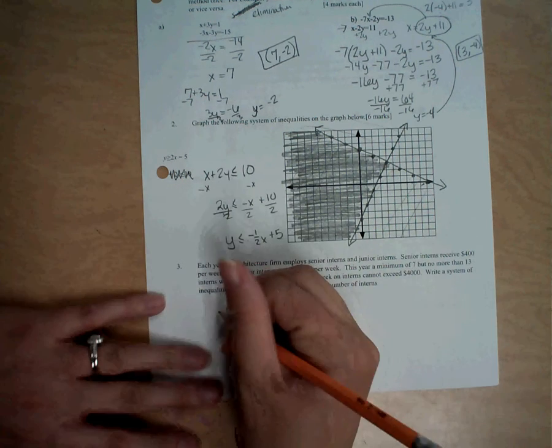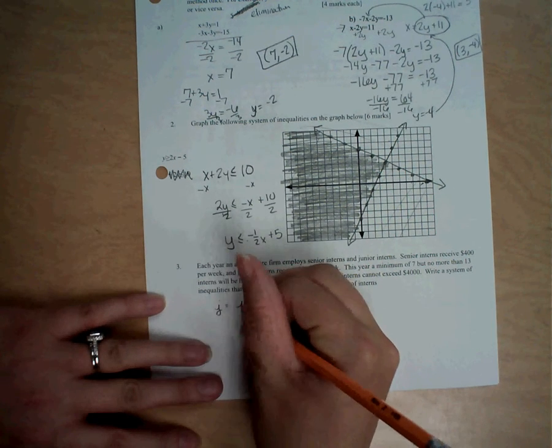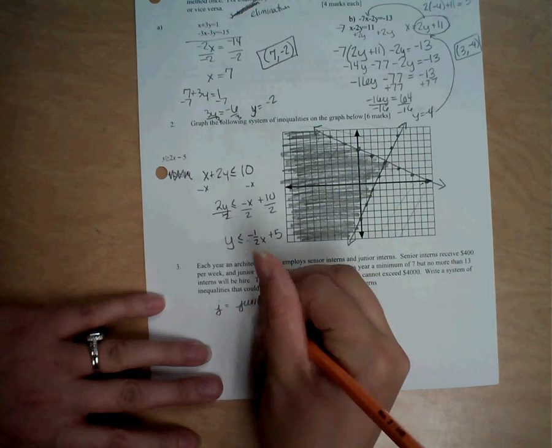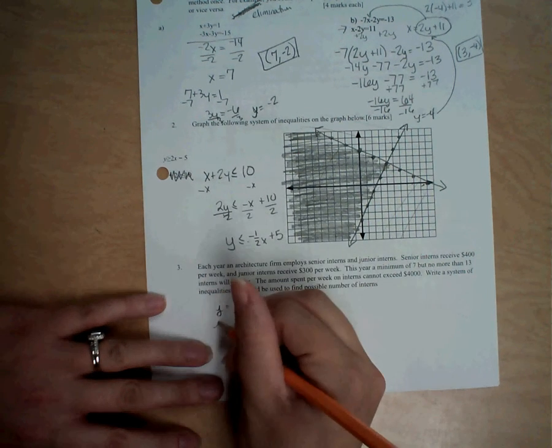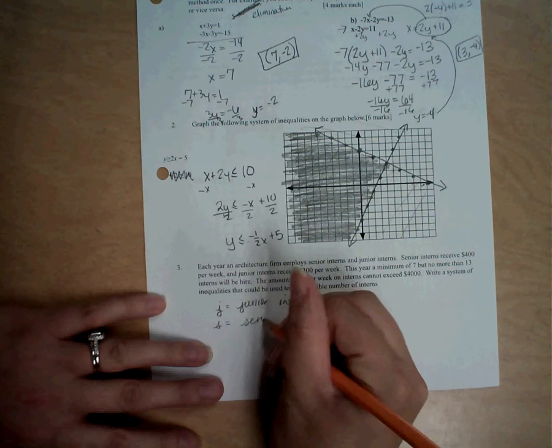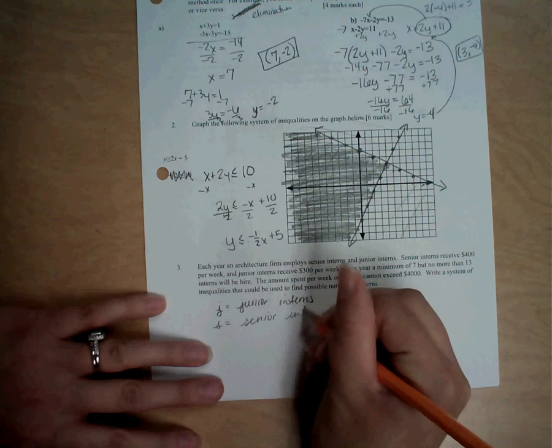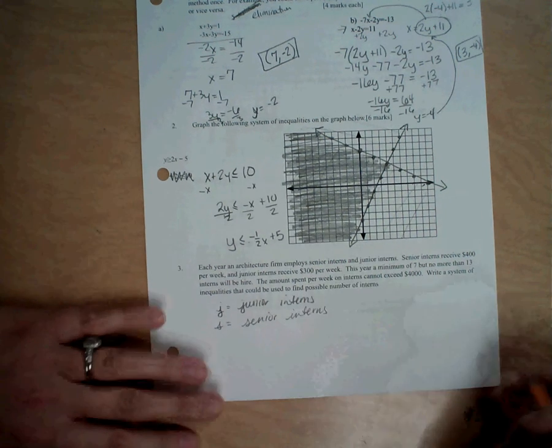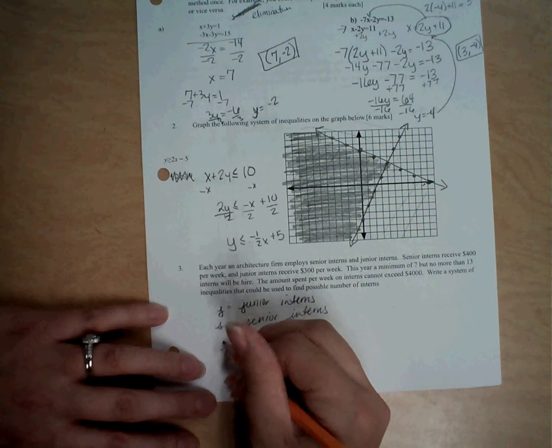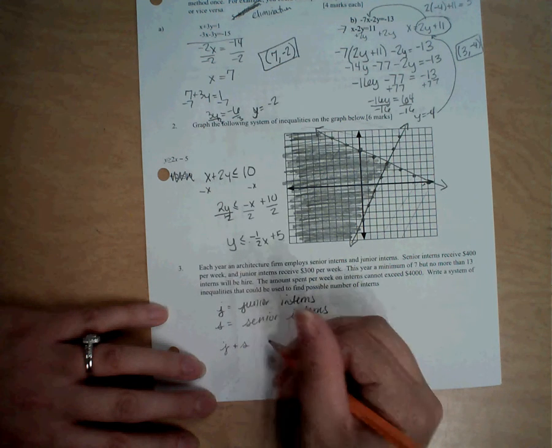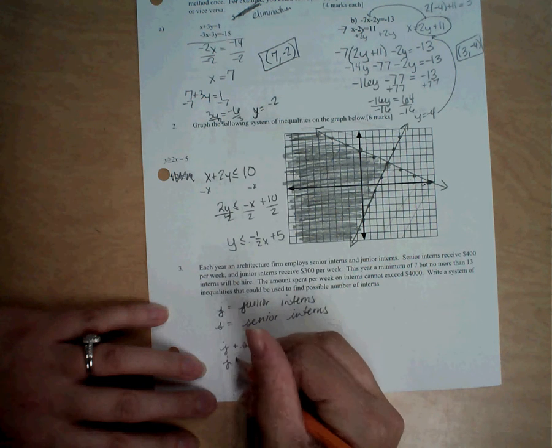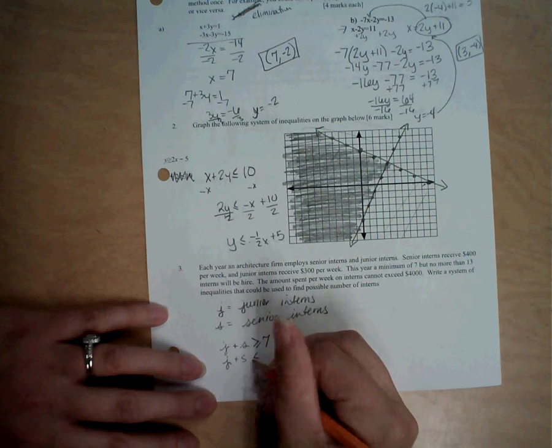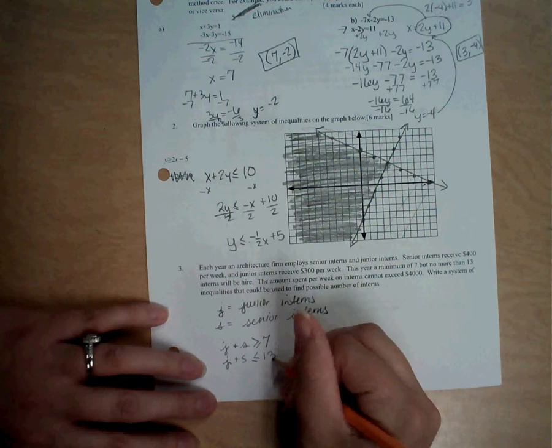Alright, so I'm going to let J equal my junior interns, and S equal my senior interns. So I know that my junior interns plus my senior interns has to be greater than or equal to 7, and junior interns plus senior interns has to be less than or equal to 13.